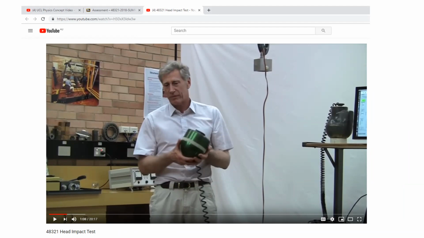And what he's holding there is a model of a skull to do a head impact test for testing playground surfaces. And so he very kindly agreed to be videoed so that I could incorporate the work that he's doing into part of an assignment in first year mechanics, because the head impact test does rely on some basic dynamics relationships.